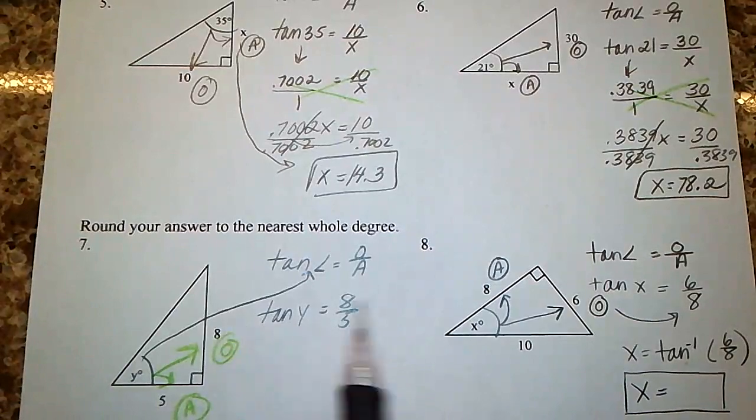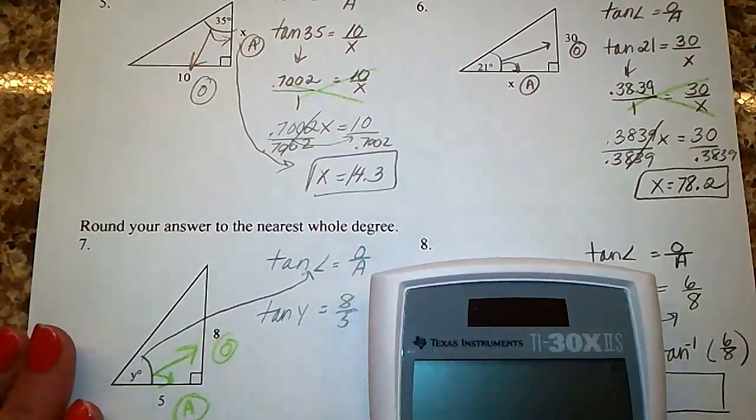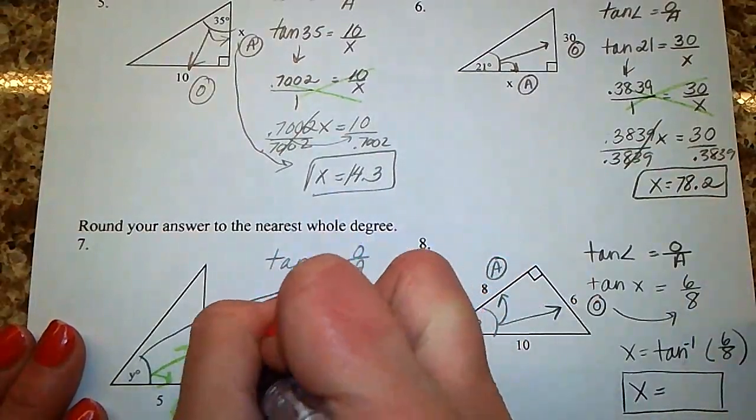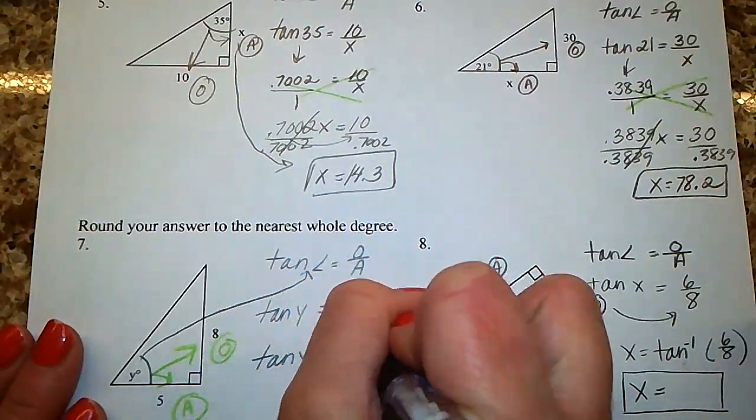You can't really put that tangent y in your calculator just yet. So what I'm going to do is take 8 divided by 5, and I'm going to get a decimal, 1.6. So this is what I have.